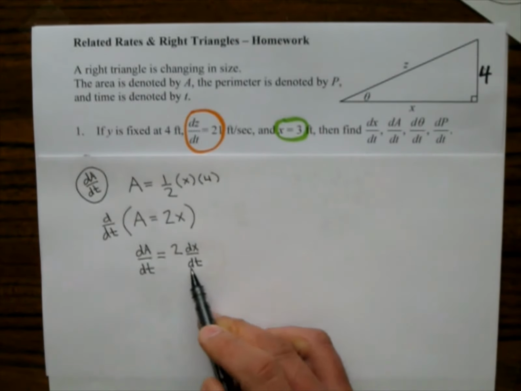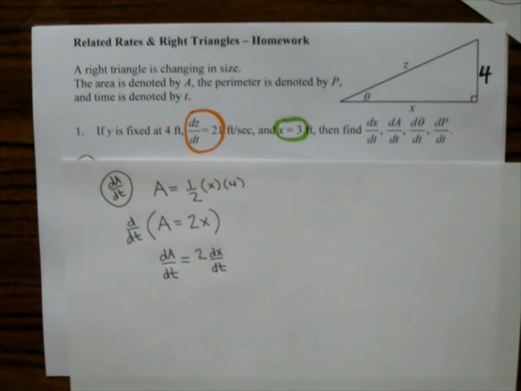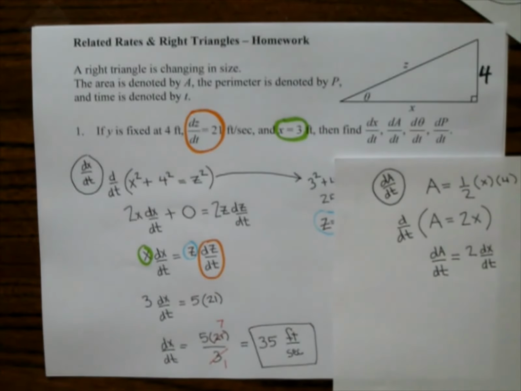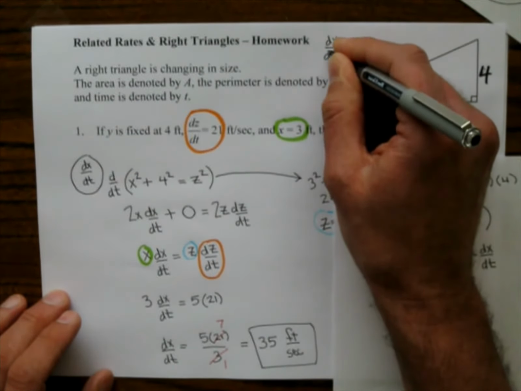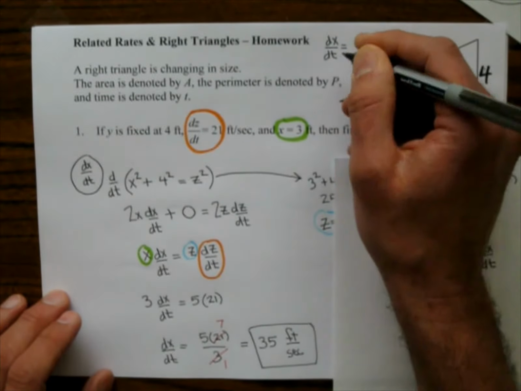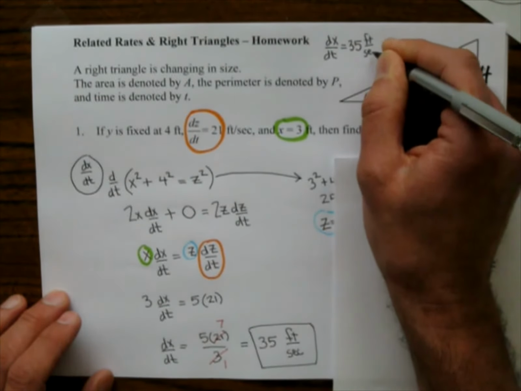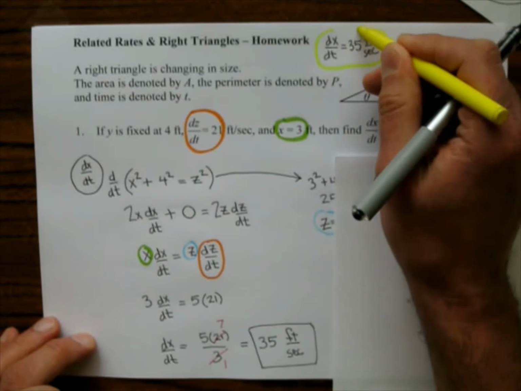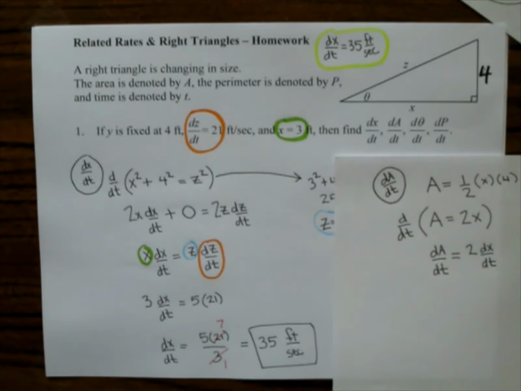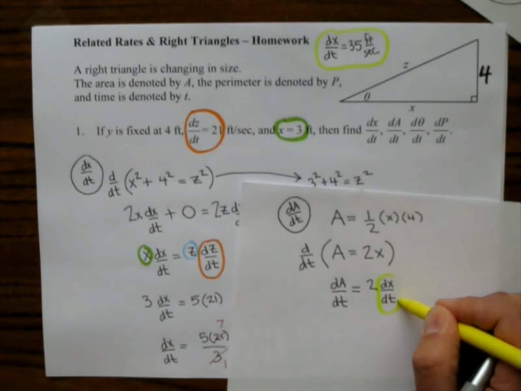Okay, so there are two variables in this equation. We're trying to find dA/dt. All the conditions are the same, and I believe we have found dx/dt, which is 35. Let me put that right here. dx/dt is 35 feet per second. So I'm going to circle that. I don't even know if you can see that. I'm going to check. Yeah, you see that yellow there. Circle that in yellow, and that's what we're going to put right there.